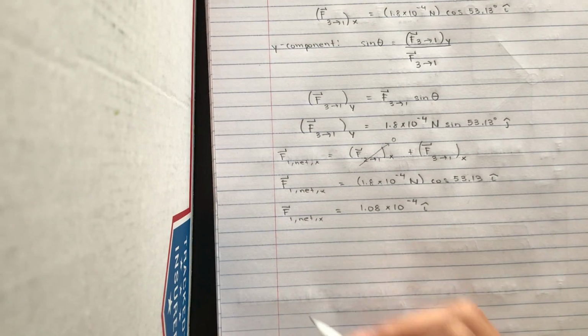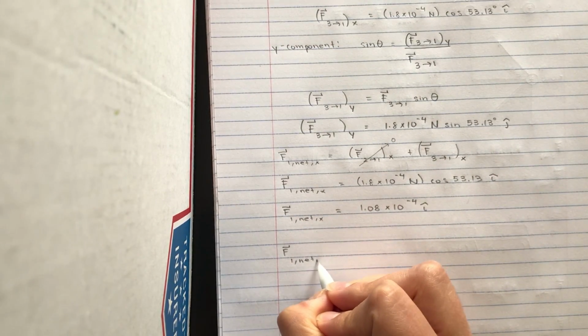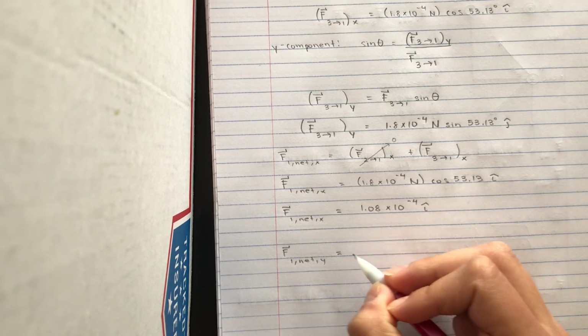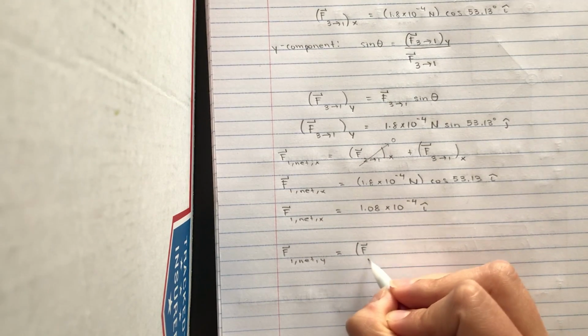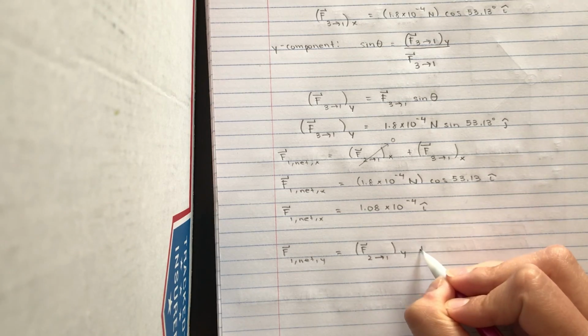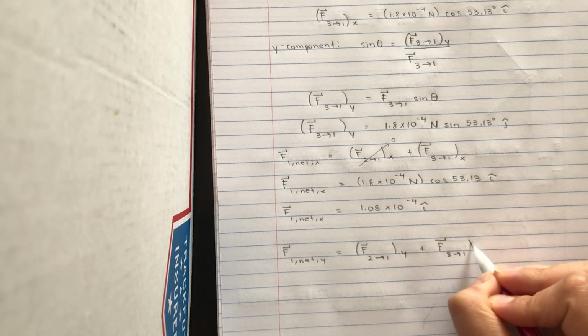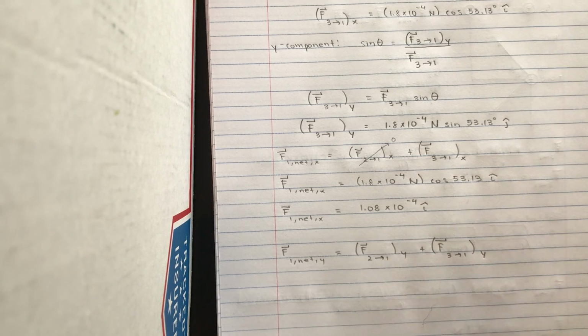We can add up our y components, so it'd be the force of 2 on 1 in the y direction plus the force of 3 on 1 in the y direction.